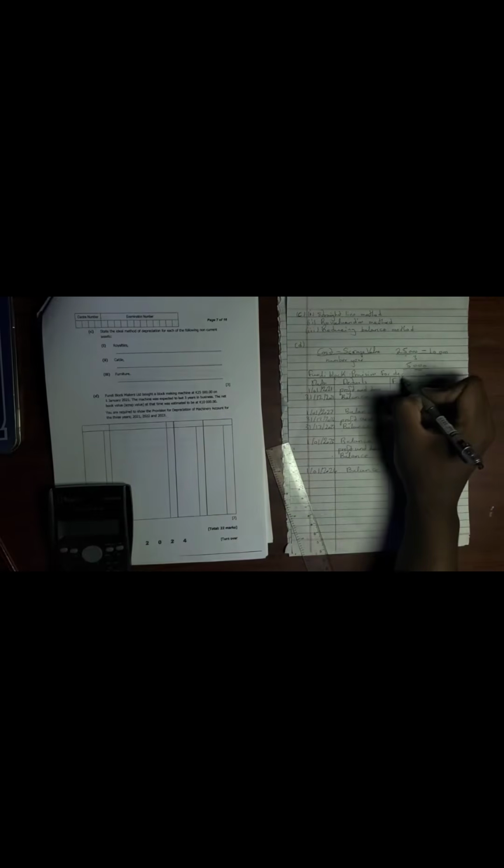This is going to be balance for the 1st of 2024, and then the title is going to be provision for depreciation account, block making machine. That's the title. And just like that, if you're capable of doing this in my simple easy steps, you get all your 7 marks.